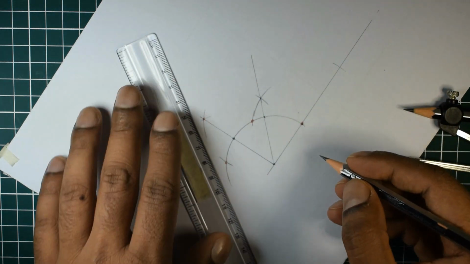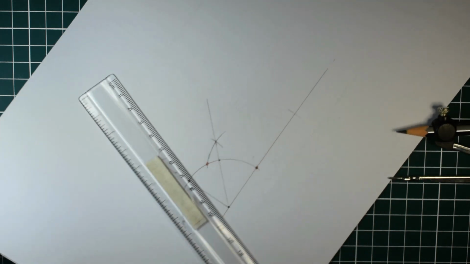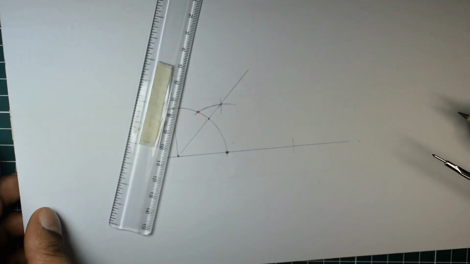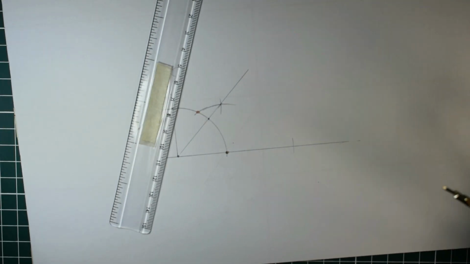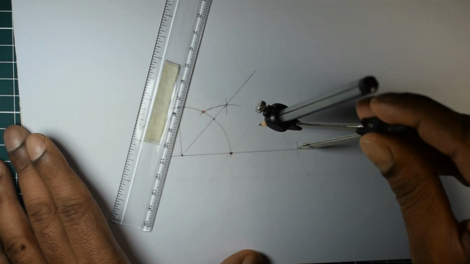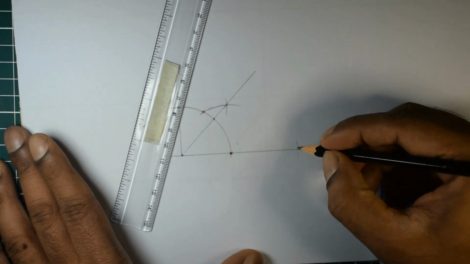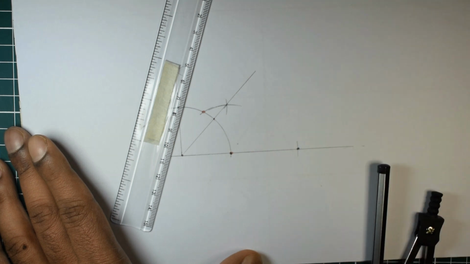That is 45 degree. Okay, we found 45 degree. From the other end we should find 30 degree. 30 degree we obtain by constructing a 60 degree and bisecting that. So that is point C.